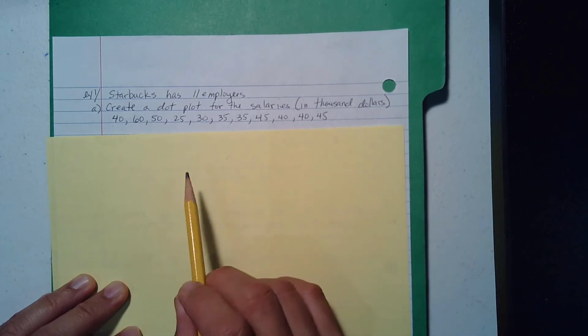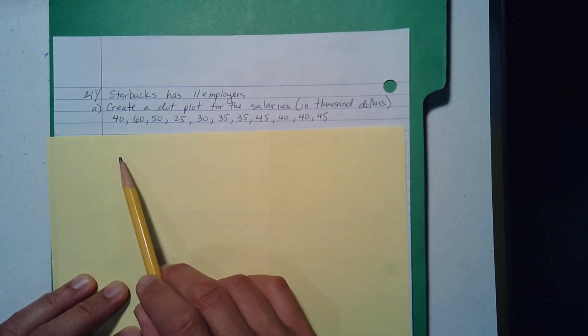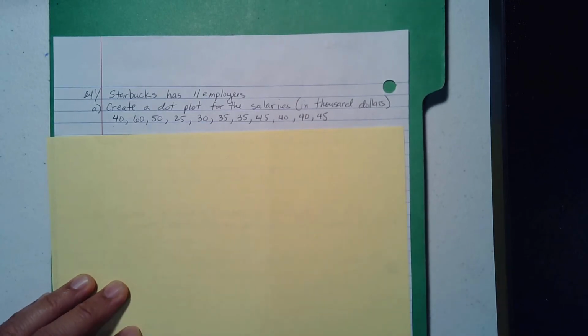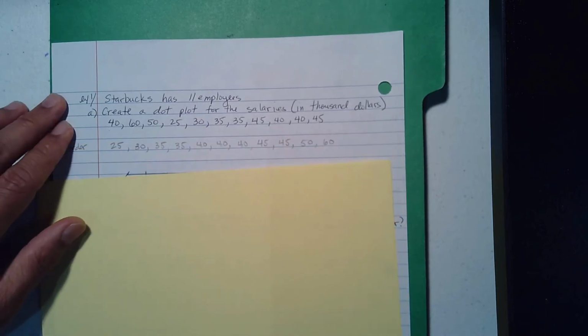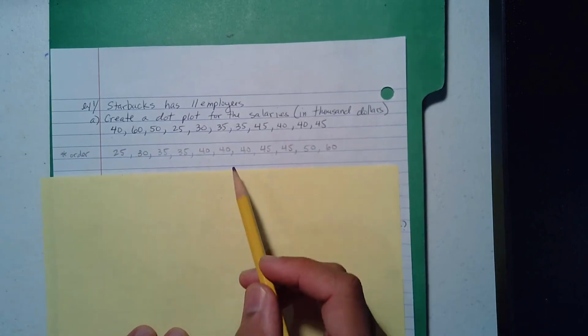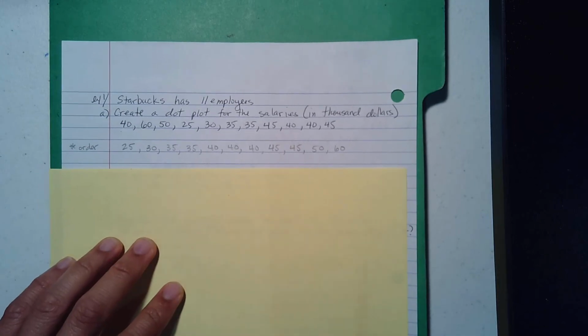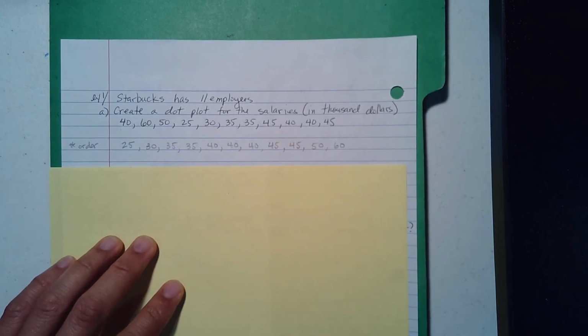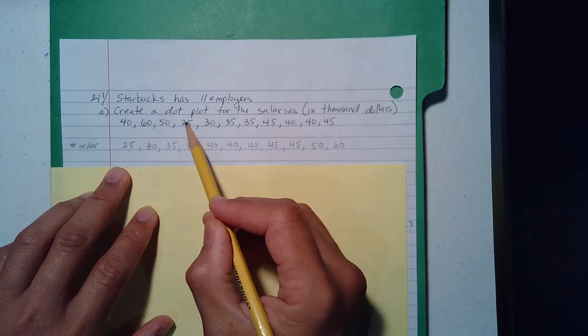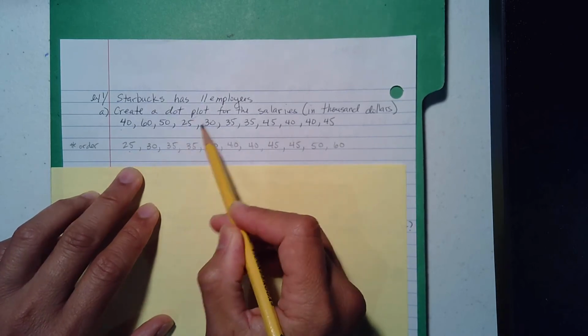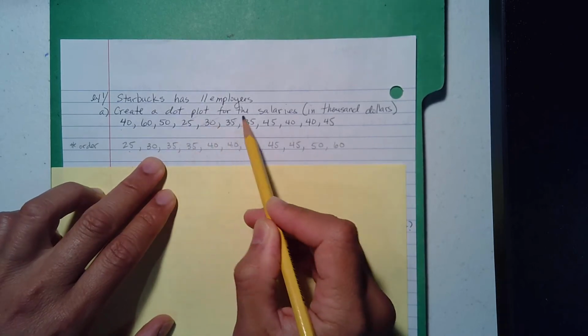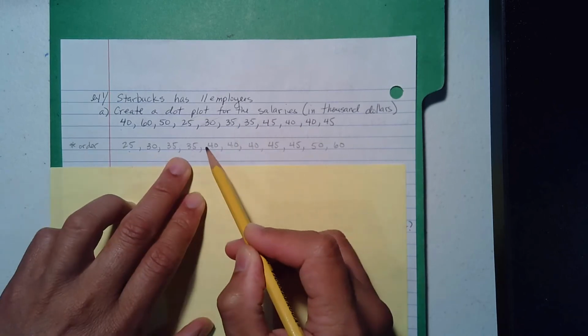Now just like in 9.1, I did mention make sure you rewrite the data in order. So let's rewrite the data in order. It'll just help. So when we rewrite the data in order, the smallest number here is 25, 30, then write 35 twice.